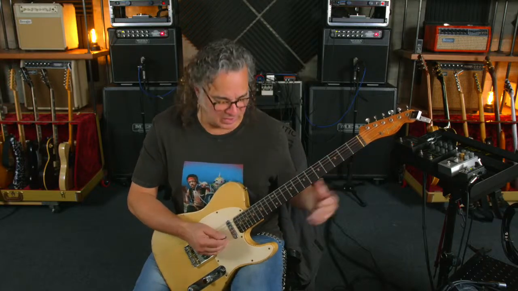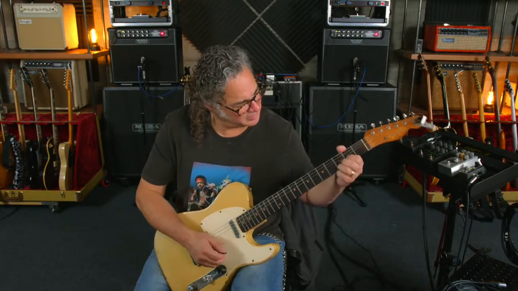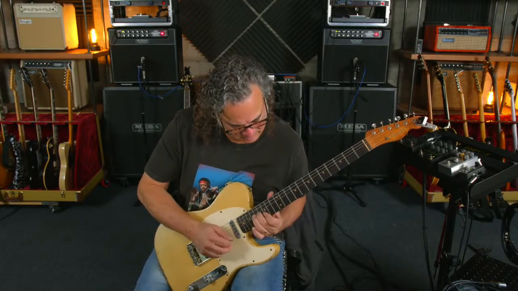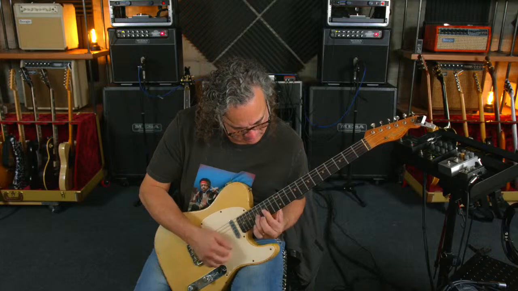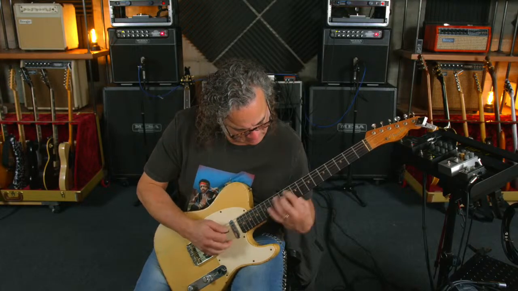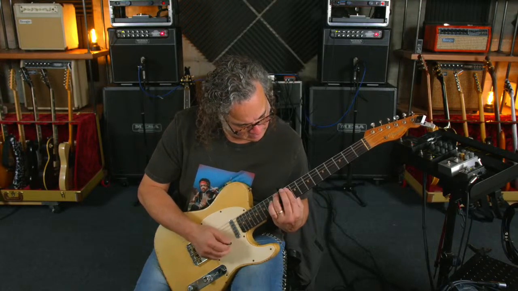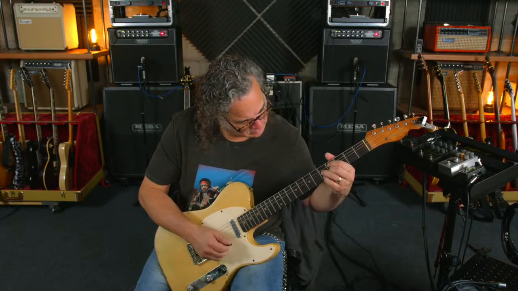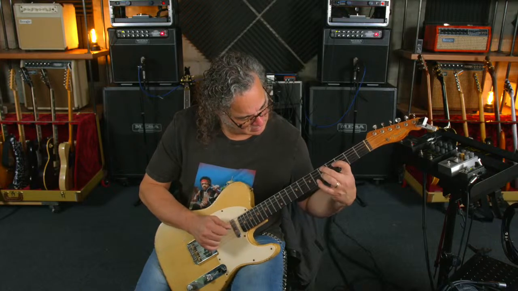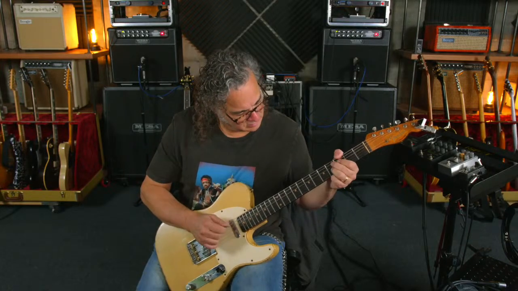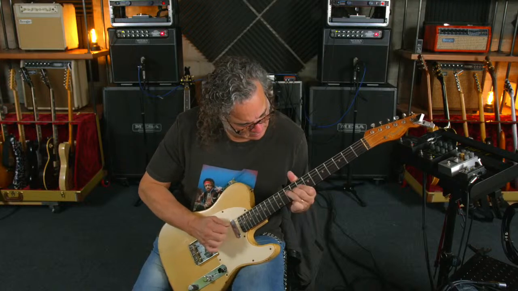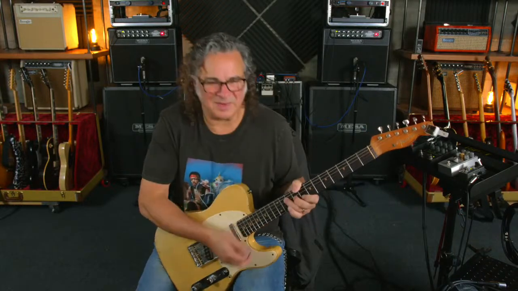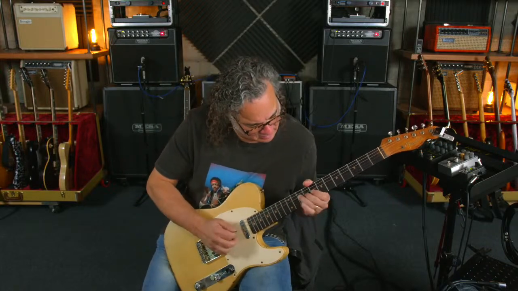So if you go down to E from this G major, moved over to C mixolydian.